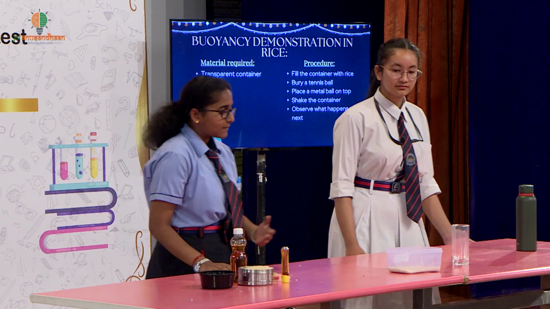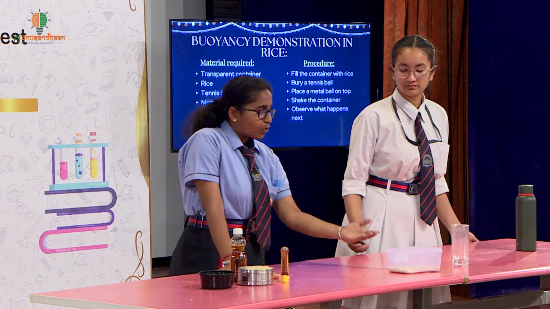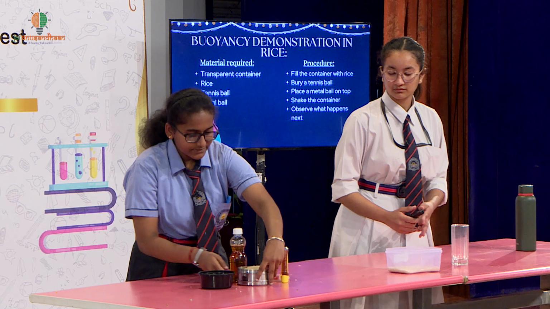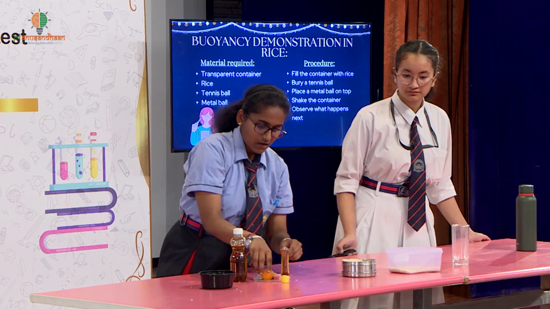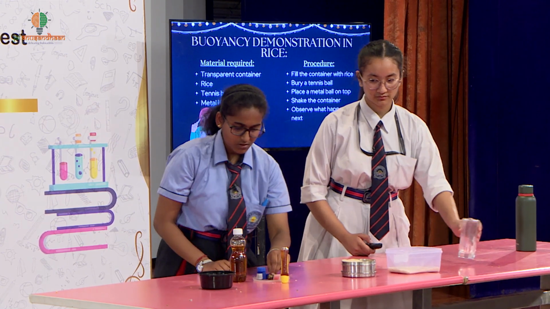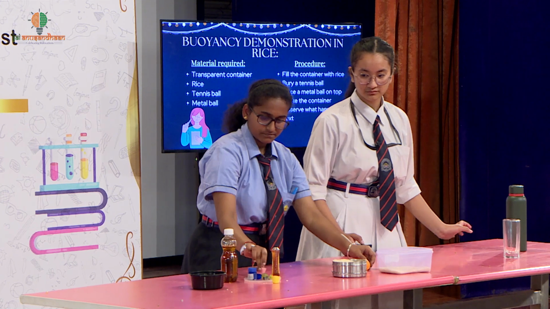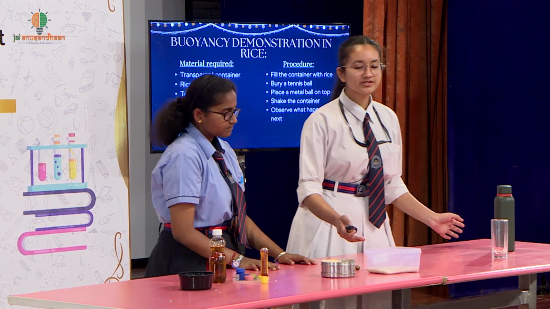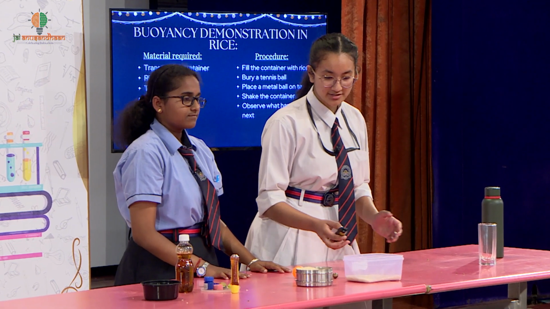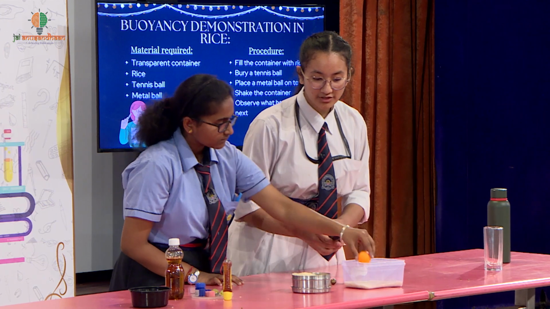I already have all the material that we need, which are a bowl of rice, a tennis ball, and a metal ball. We're going to use this transparent container filled with rice. We'll bury a tennis ball into the rice.